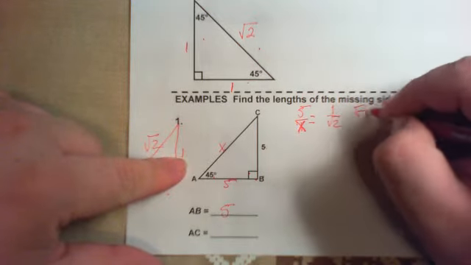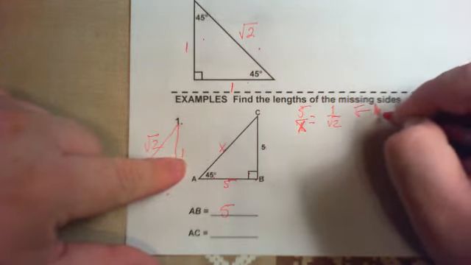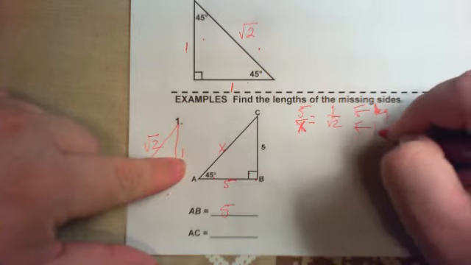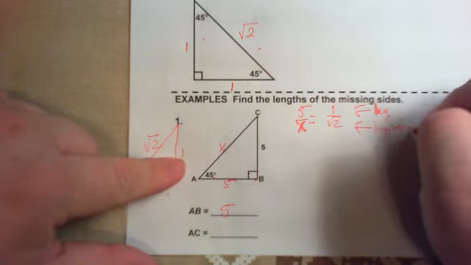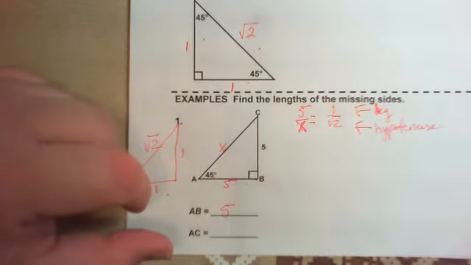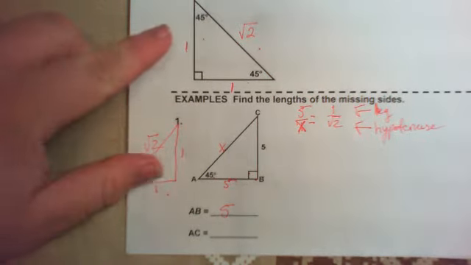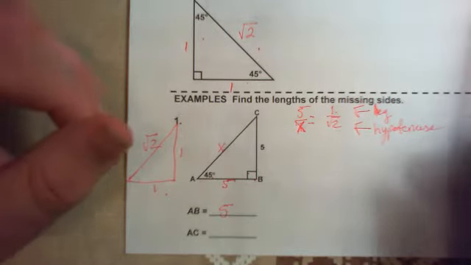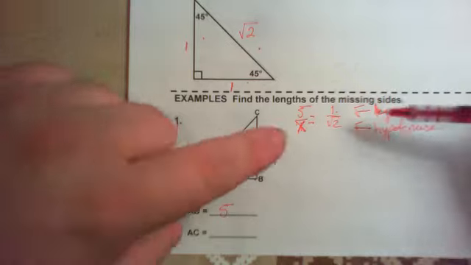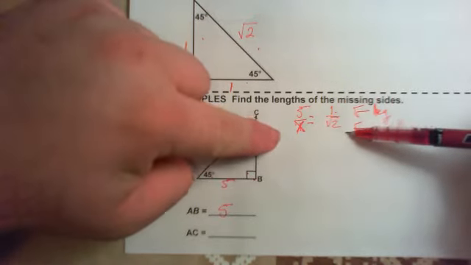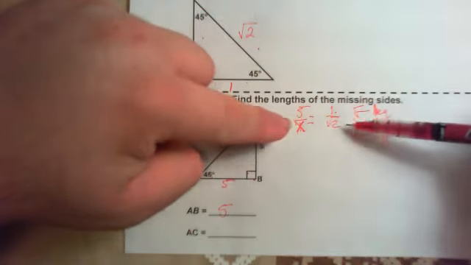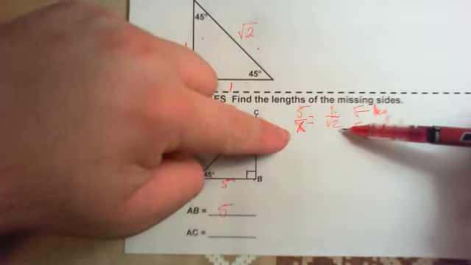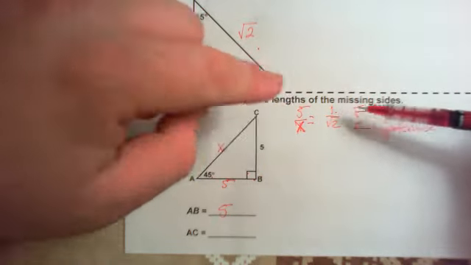Now notice, this is my leg, and notice this is my hypotenuse. It's very important that I get that down. I have legs on top, hypotenuse on bottom. Now you ask the question, could I flip them and put the hypotenuse on top and the leg on bottom? Absolutely, you could. You just have to make sure you have both the hypotenuses on the same side of the fraction, and the legs on the same side. So either both tops or both bottoms.